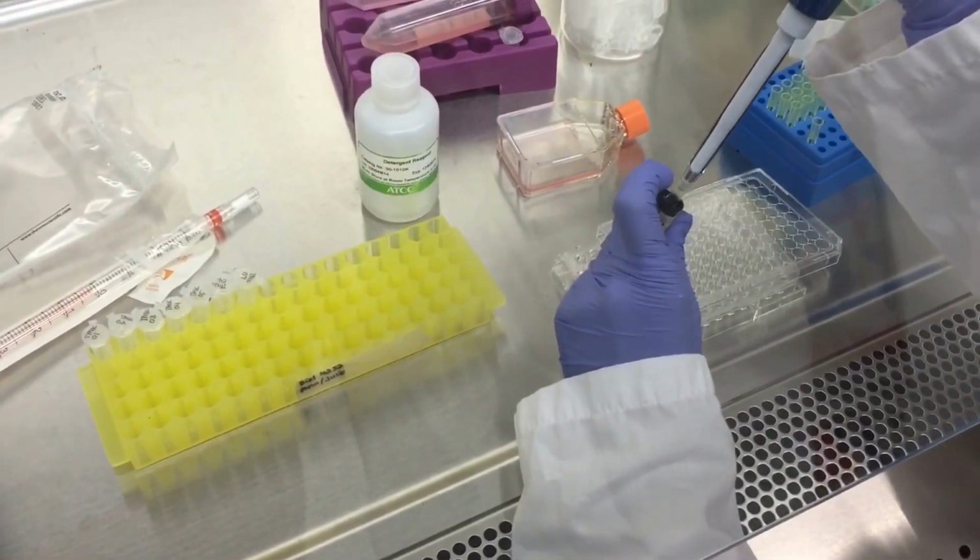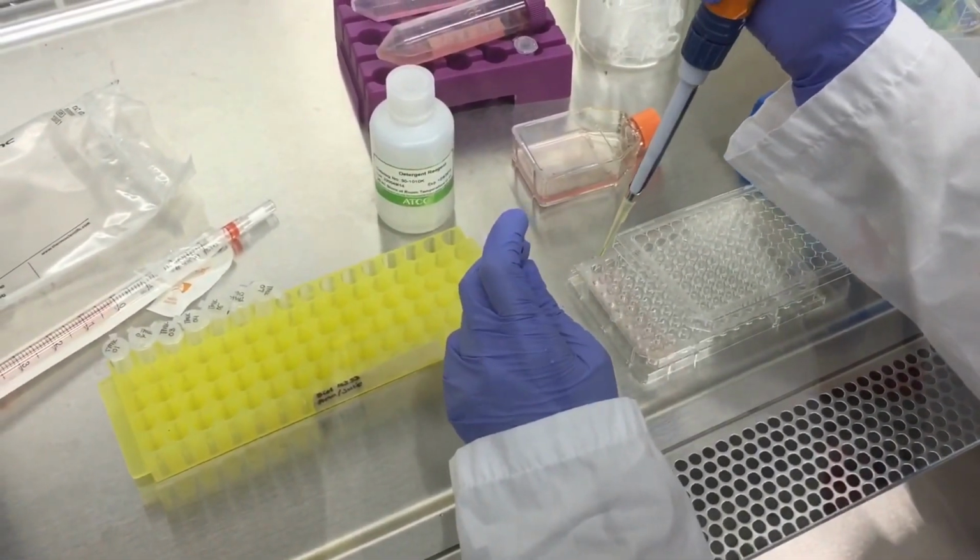And make sure you warm up your MTT in the water bath for around 20 minutes.